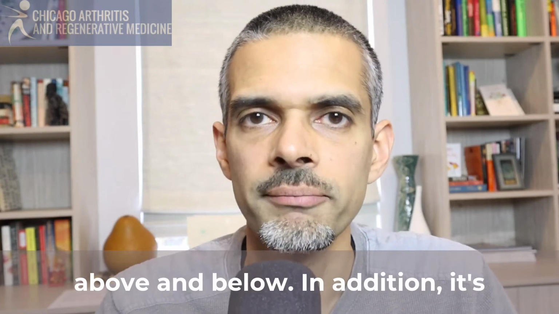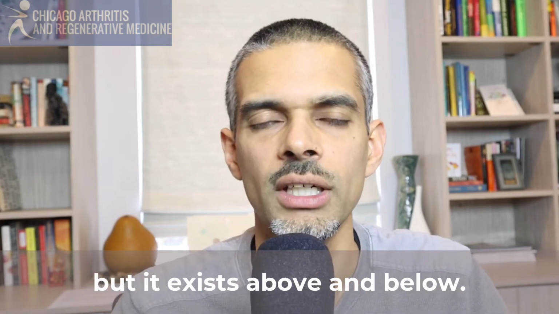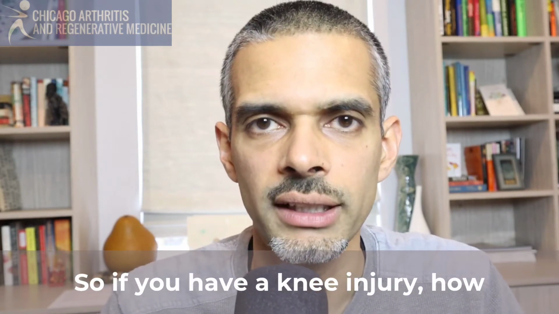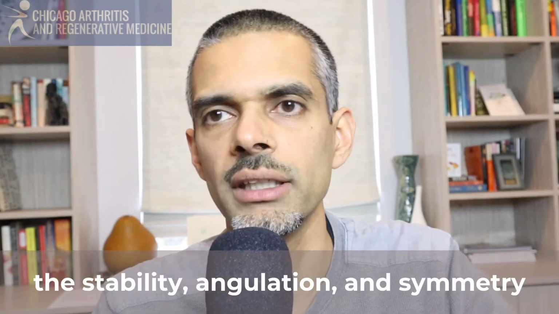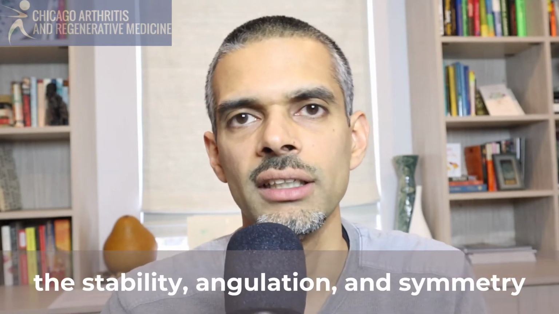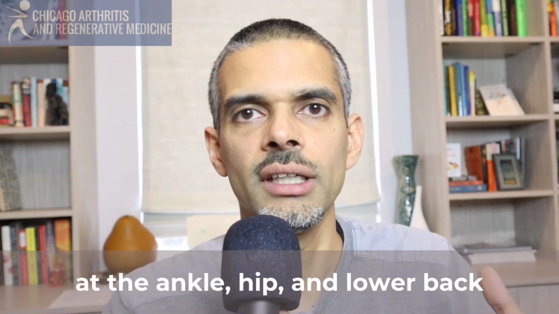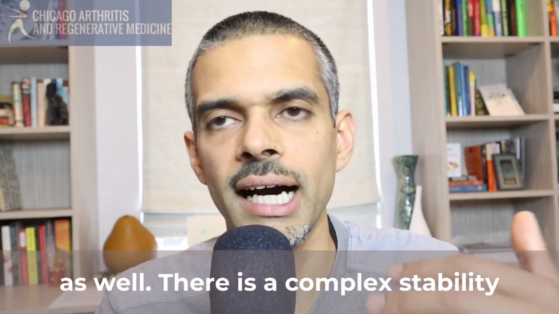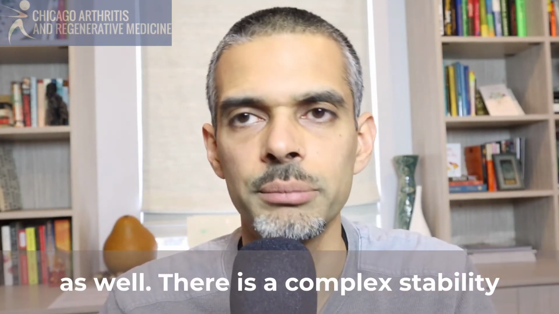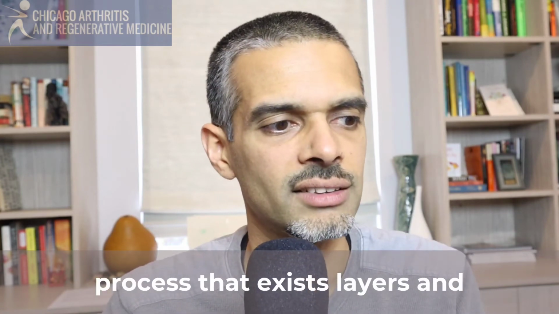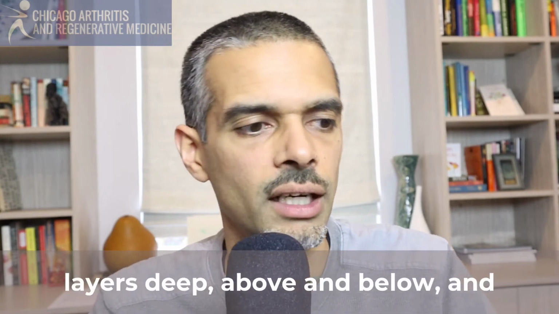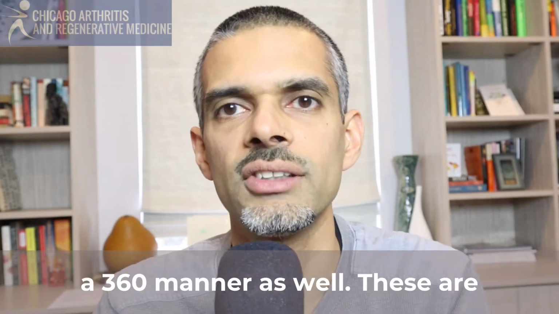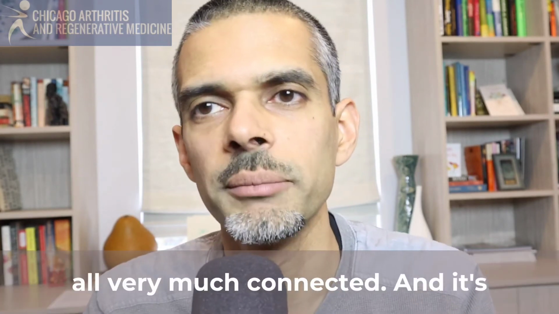In addition, it's also important to understand that stability exists not only in that one joint, but it exists above and below. So if you have a knee injury, the stability, angulation, and symmetry at the ankle, hip, and lower back level will affect the knee as well. There is that complex stability process that exists layers and layers deep, above and below, and in a 360 manner as well. These are all very much connected.